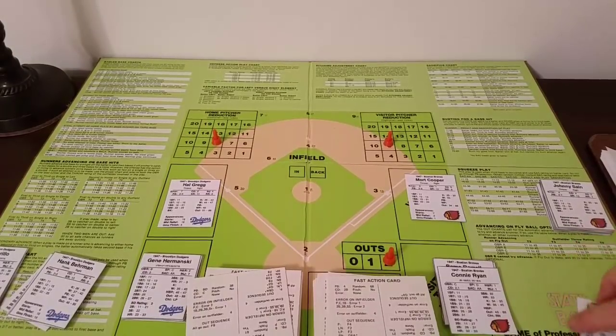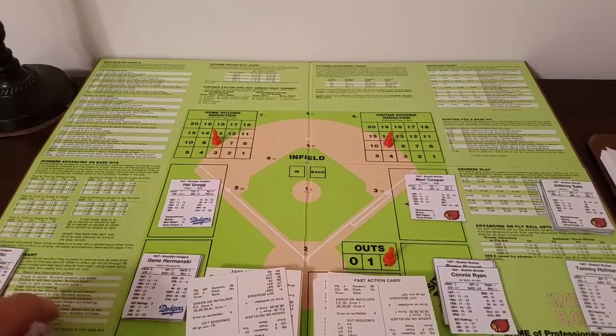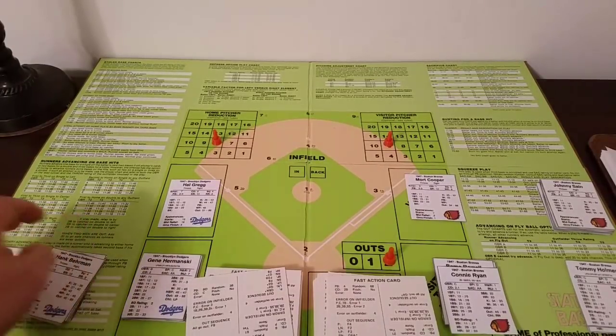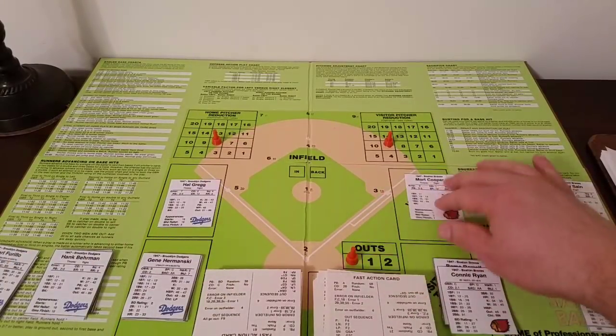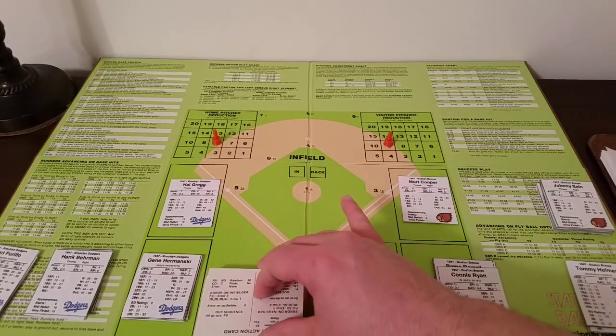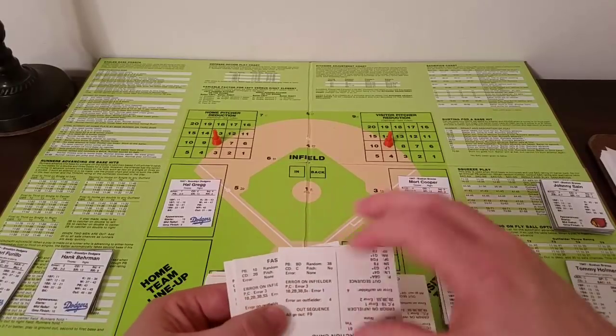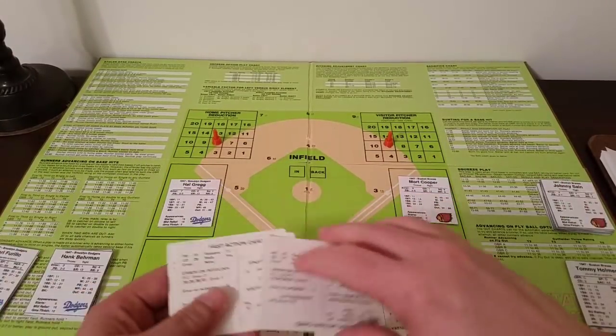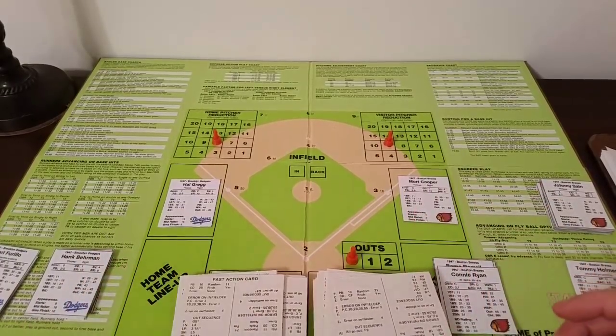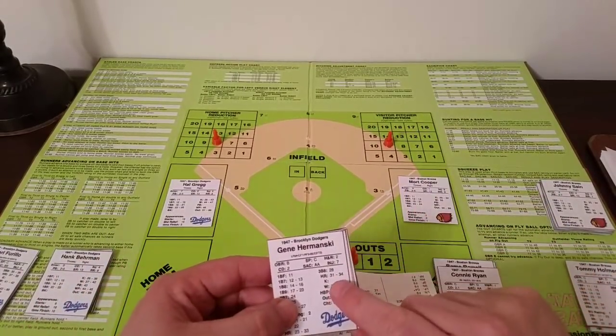All right, got that little bit of bookkeeping out of the way. And now we're looking at Gene Hermanski coming up for the Dodgers, facing Mort Cooper. Cooper is a 2.6 on his PV rating. So we'll check Hermanski. It's a 7, so we're under Hermanski's card. That's a 31, so Hermanski, a 31 is a home run. How about that?